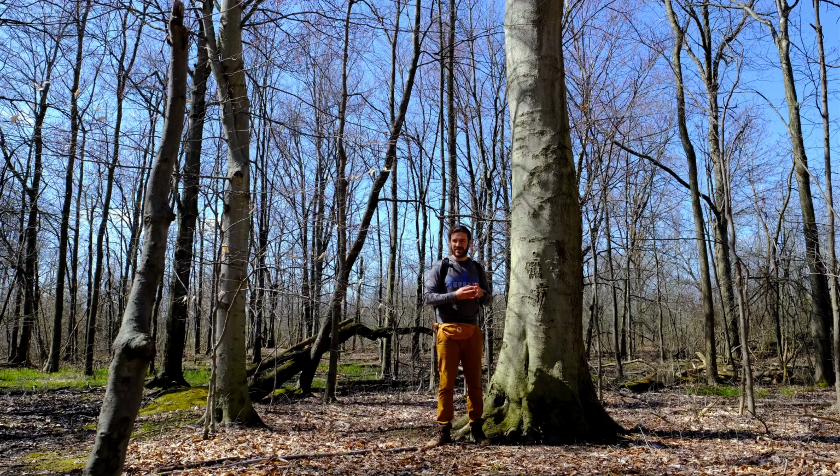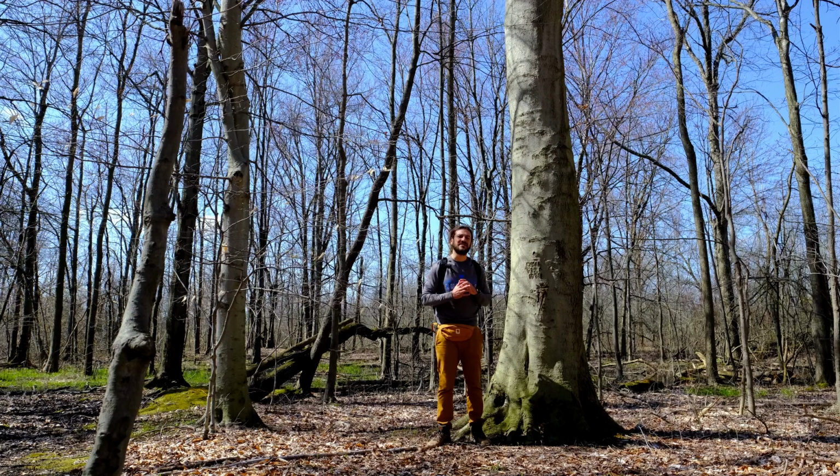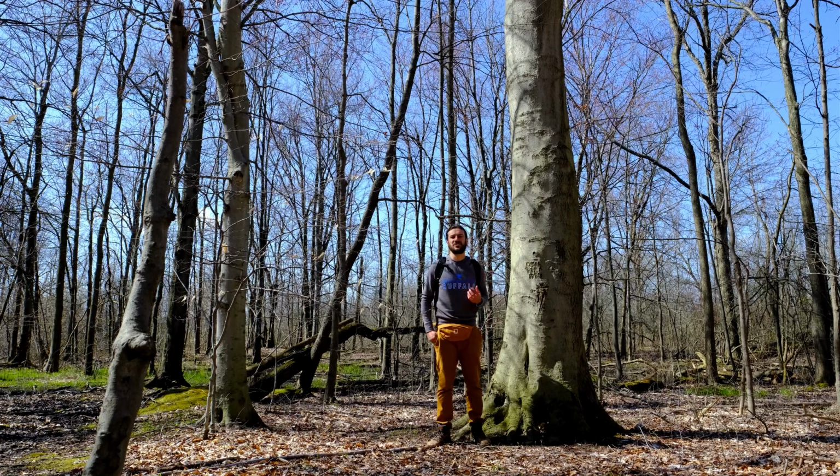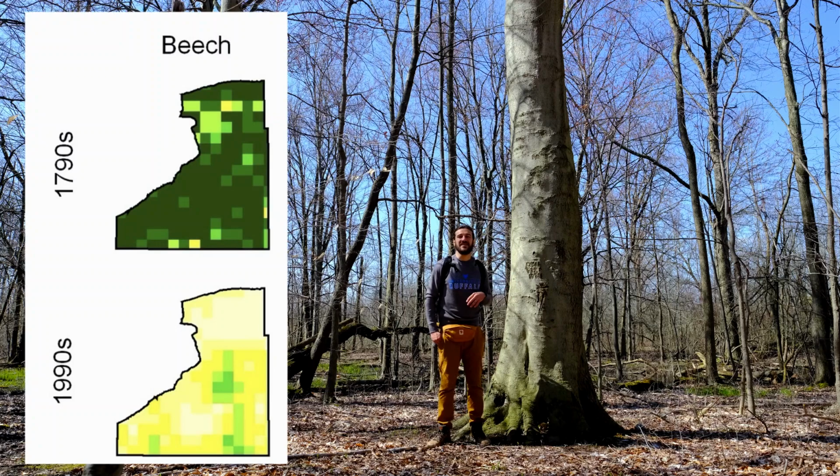So obviously, as time progressed, as these European settlers came in and altered the land, they transformed many forests into agricultural settings, which made more light come into those systems, and you have a stark decrease in American beech. So these beech trees used to comprise 40% of these forests. Nowadays, beech only makes up 10%.